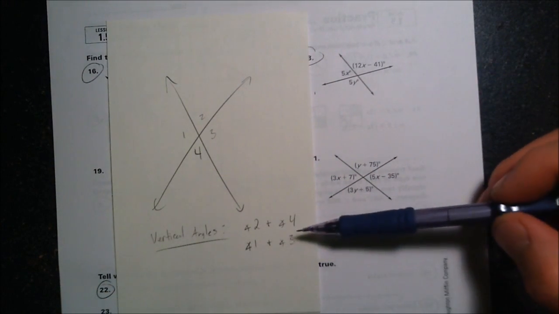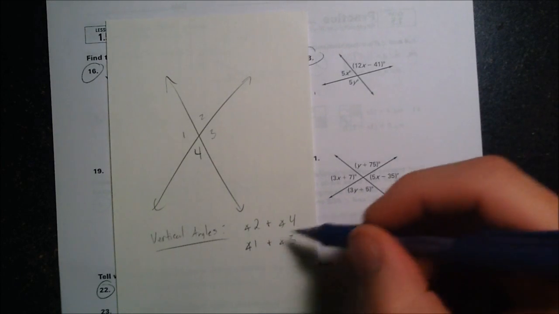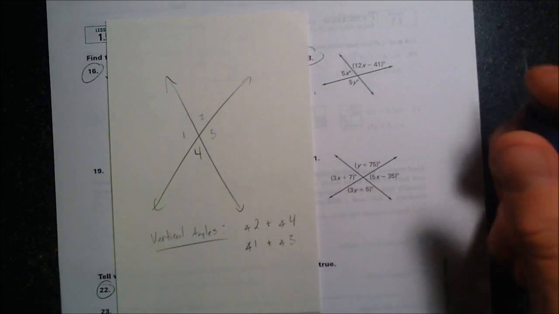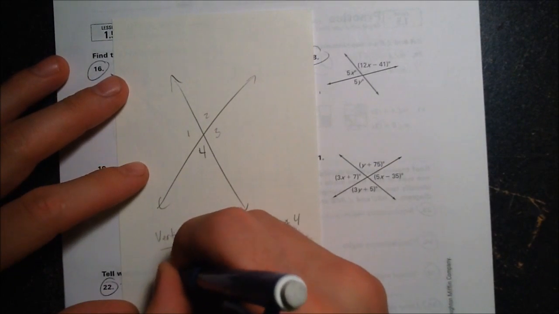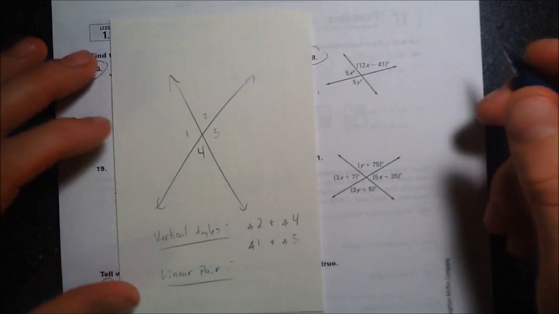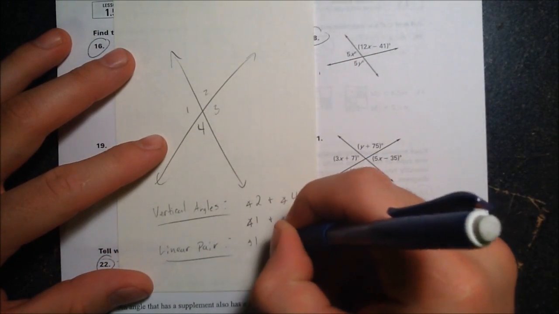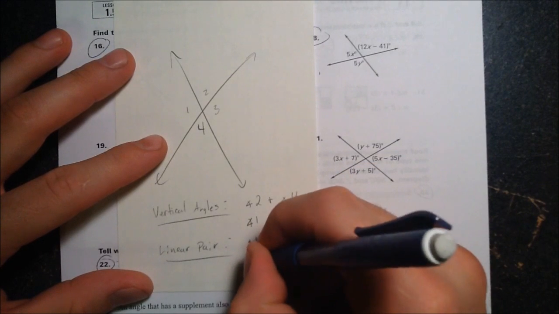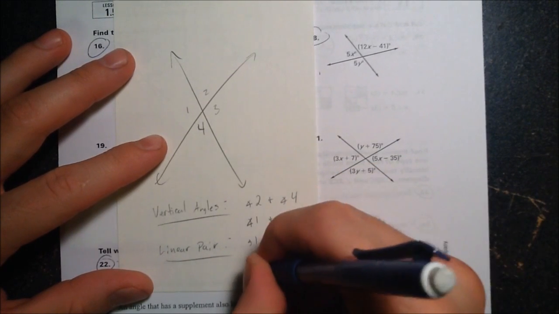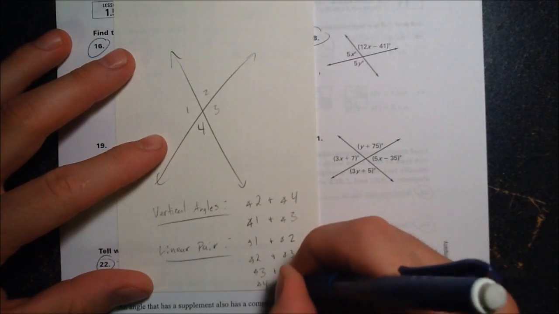What's true about vertical angles is that they are always congruent. If they're congruent, that means they have the same size, same shape. Therefore, their measures are equal. So you could take their measurements and set them equal to each other. In this diagram, you also have linear pairs. In this example, you have 4 linear pairs: angle 1 and angle 2, angle 2 and angle 3, angle 3 and angle 4, angle 4 and angle 1.